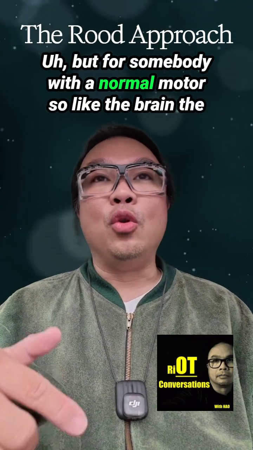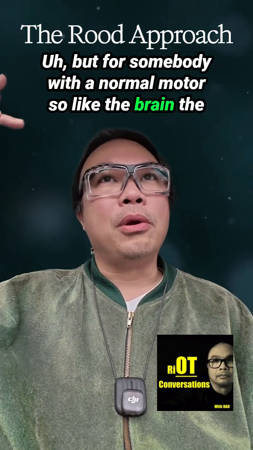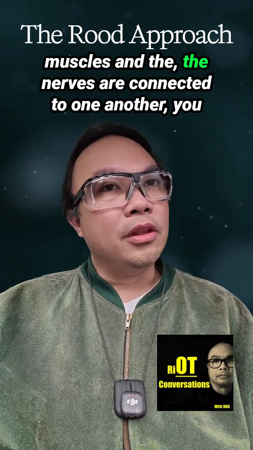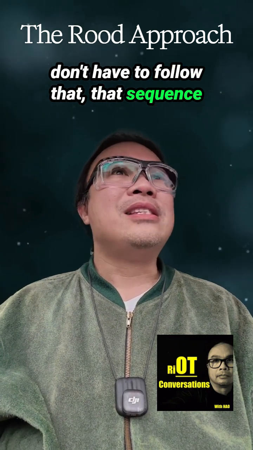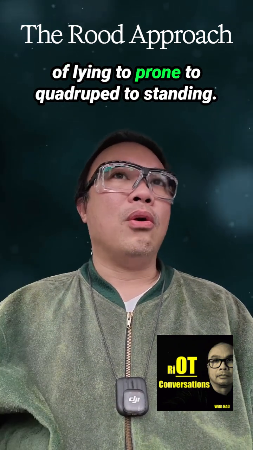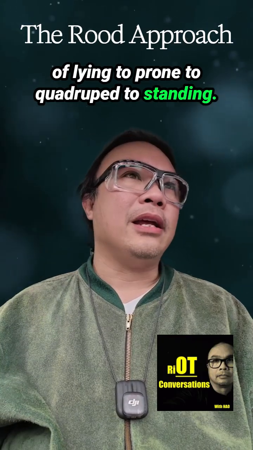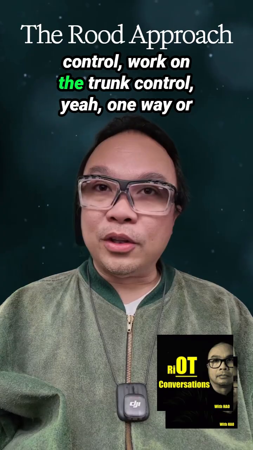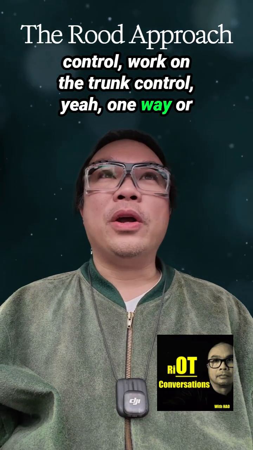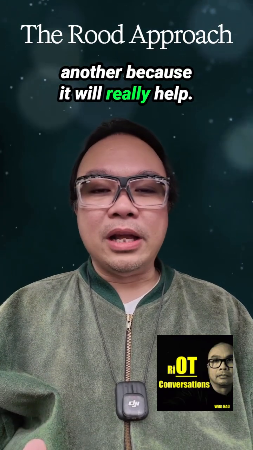But for somebody with a normal brain, where the muscles and nerves are connected to one another, you don't have to follow that sequence of lying, prone, to quadruped, to standing. But the treatment approach would be to work on head control and trunk control, one way or another, because it will really help.